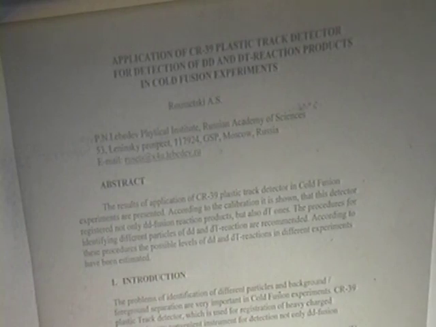The problems of identification of different particles and background-foreground separation are very important in cold fusion experiments. CR39 plastic track detector, which is used for registration of heavy charged particles, is a very convenient instrument for detection not only of DD fusion reaction products, but also DT ones. This detector has a characteristic response to every type of particle from DD and DT reactions.